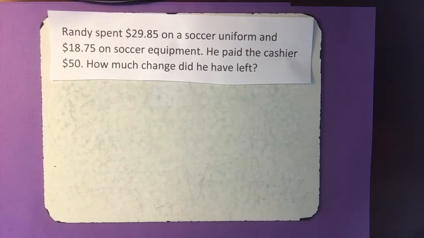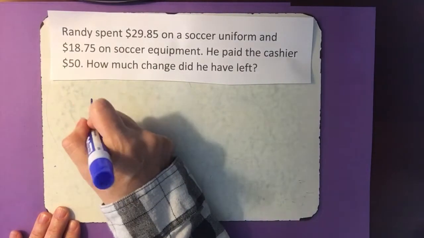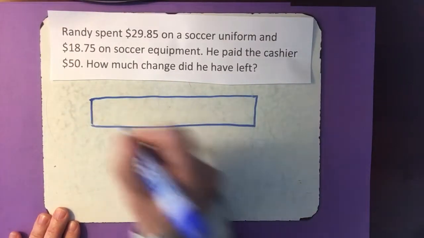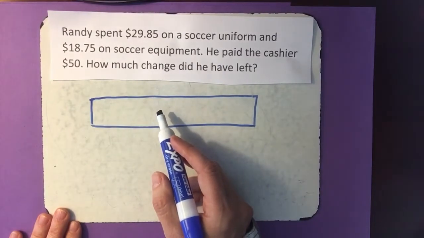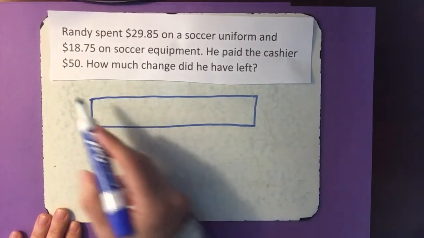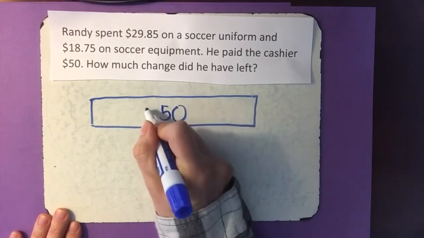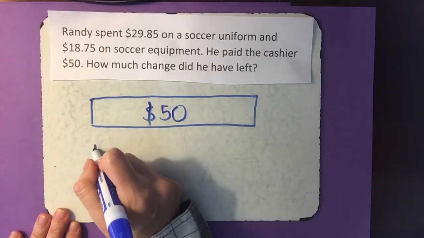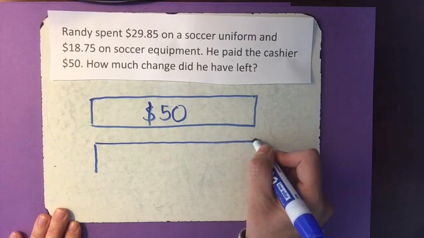So when we make a bar model, what we need to do is create a bar model that looks big like this. And this bar model can represent how much money he began with. So this bar model can represent $50. And then the bar model below is going to represent how much he paid.